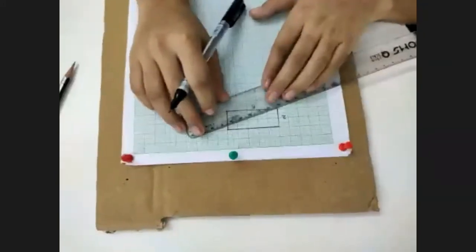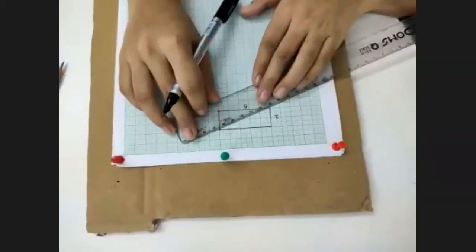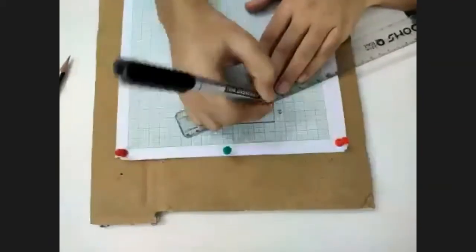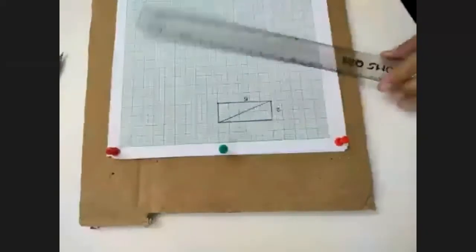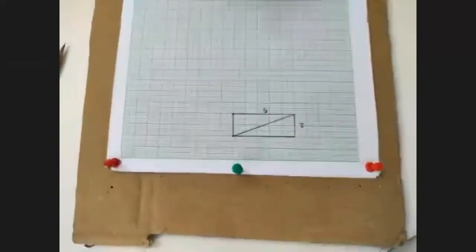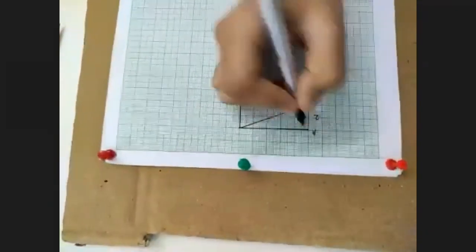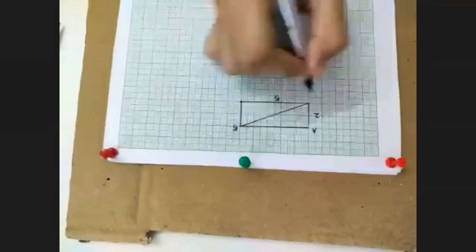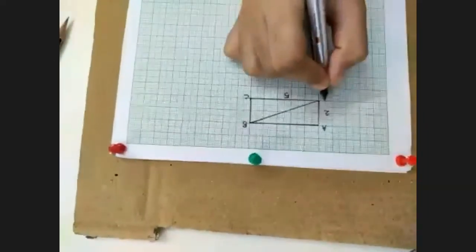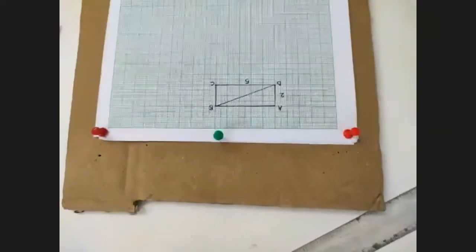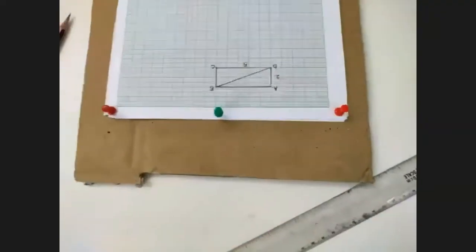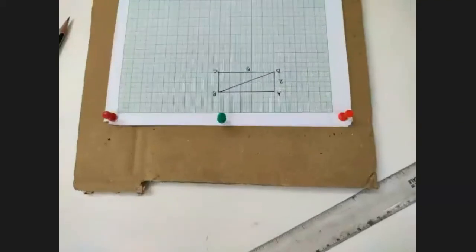Also draw the diagonal. Have you drawn the diagonals?